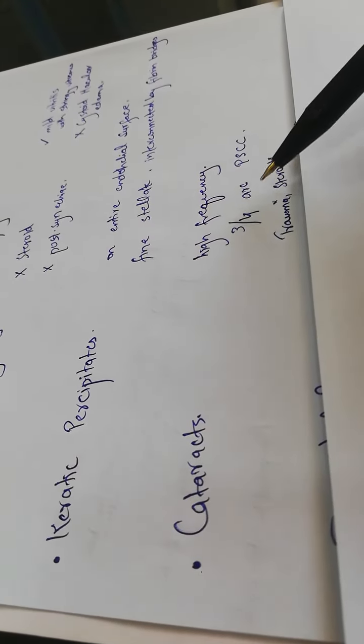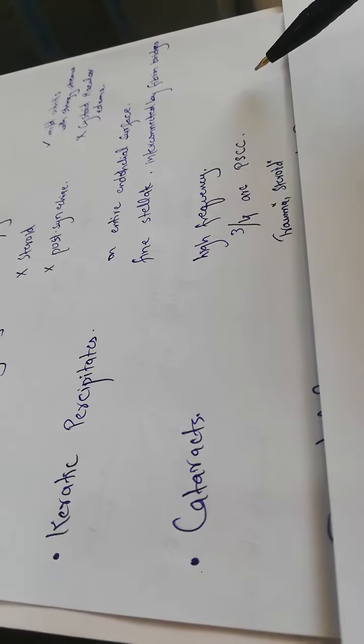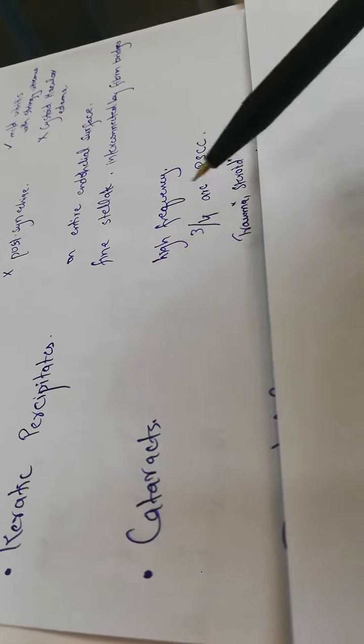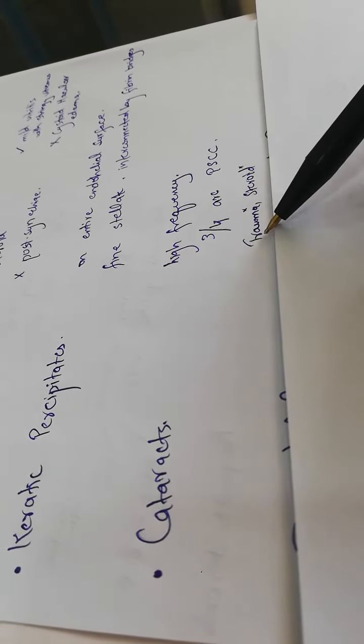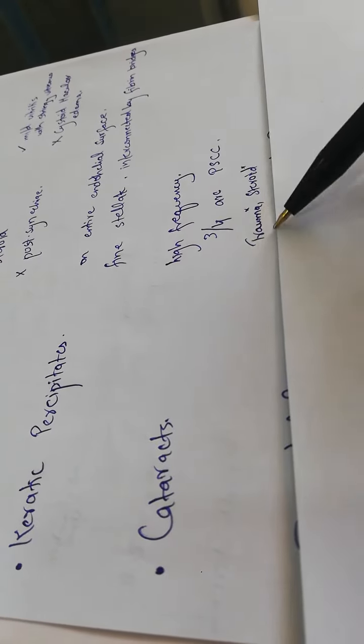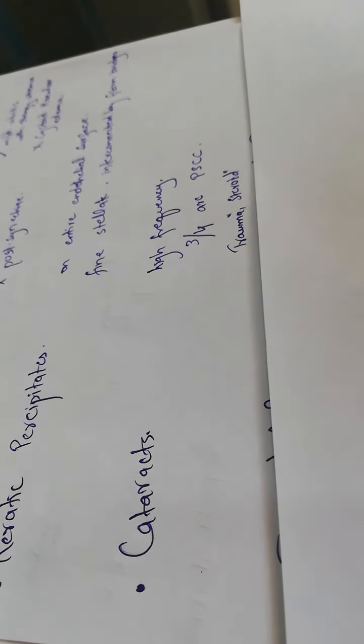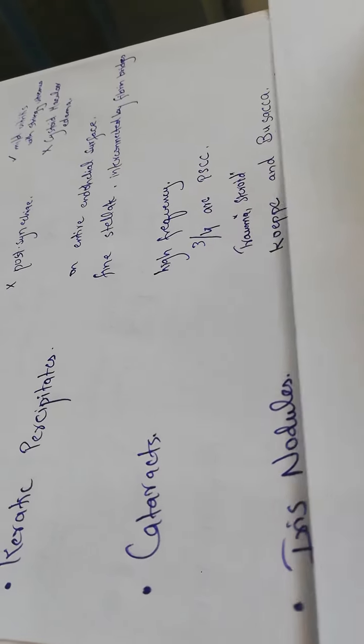So three-fourths are posterior subcapsular cataract, and when the cataracts are not giving history of trauma or steroids, we'll definitely have to think about the Fuchs heterochromic iridocyclitis and see if the patient has heterochromia as well.